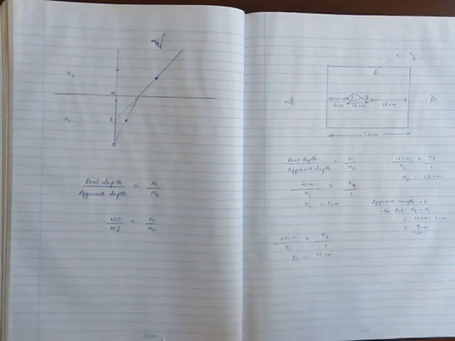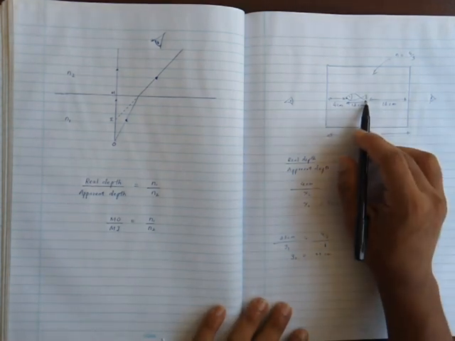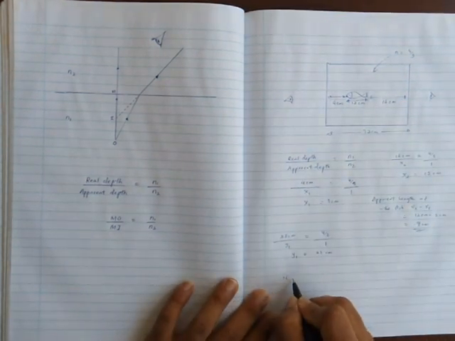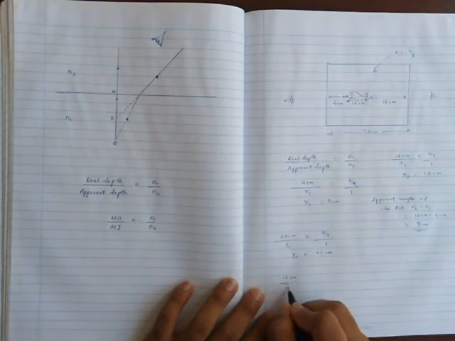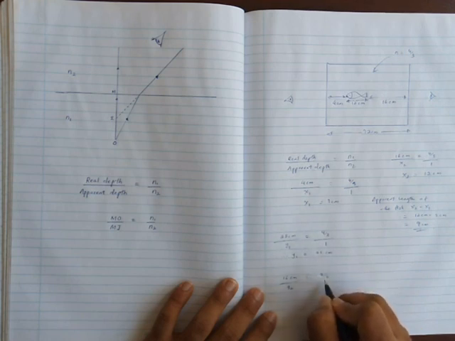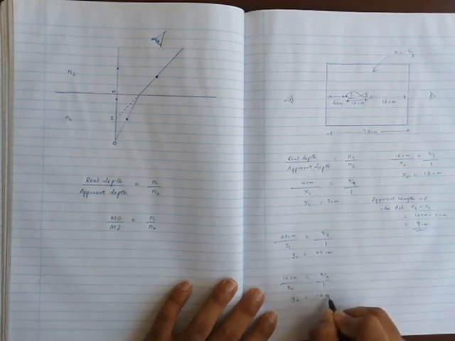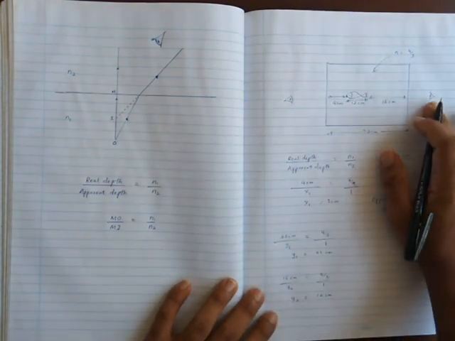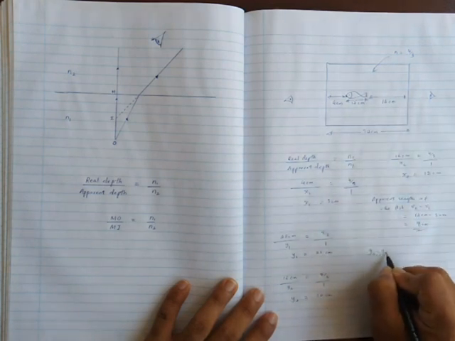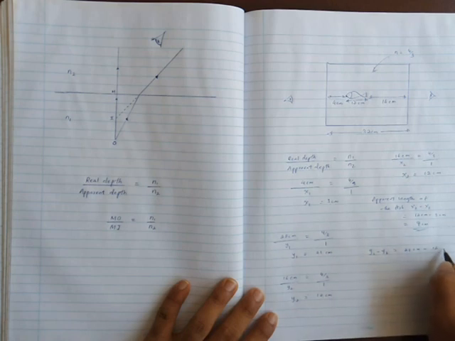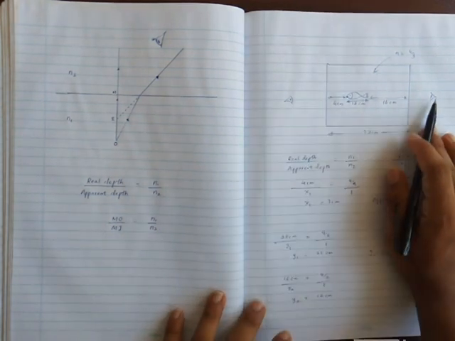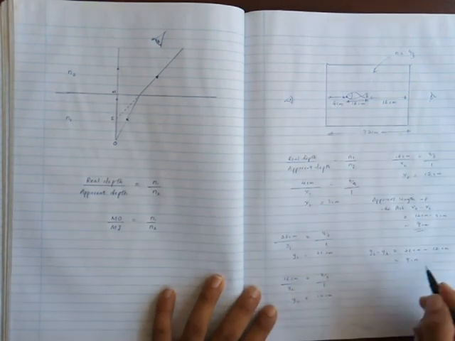21 centimeter. Similarly, now I can find the apparent depth to the tail. The real depth is 16 centimeter over the apparent depth, which I take as y2, equal to 4 over 3 over 1. So y2 is equal to 12 centimeter. Therefore the apparent length of the fish when looking at this side is y1 minus y2, that is 21 centimeter minus 12 centimeter, so 9 centimeter. So from either side the apparent length of the fish is going to be 9 centimeter.